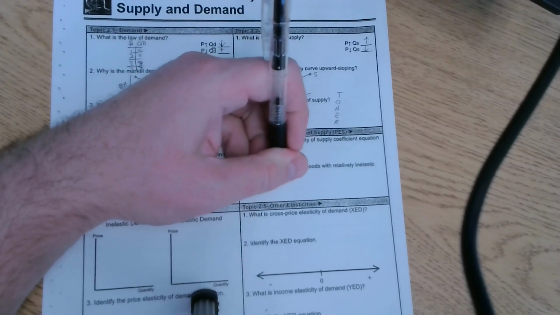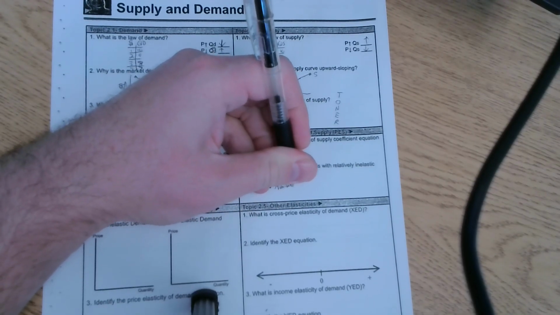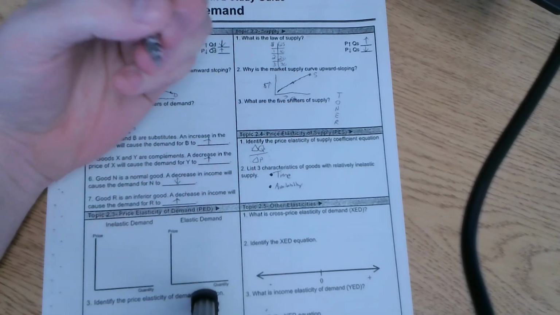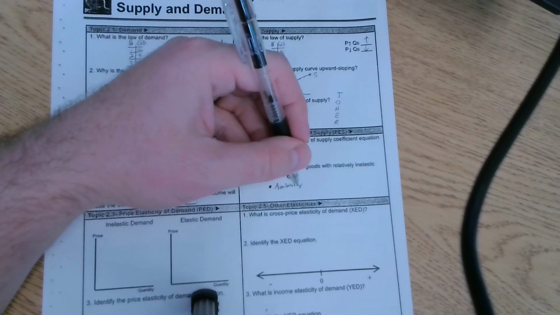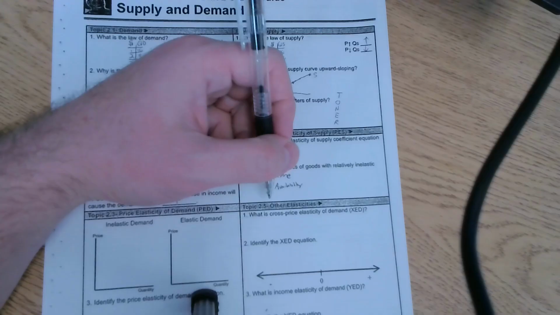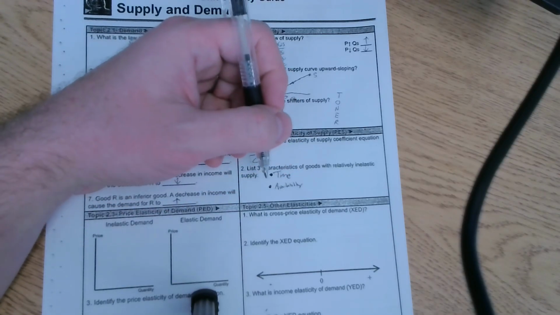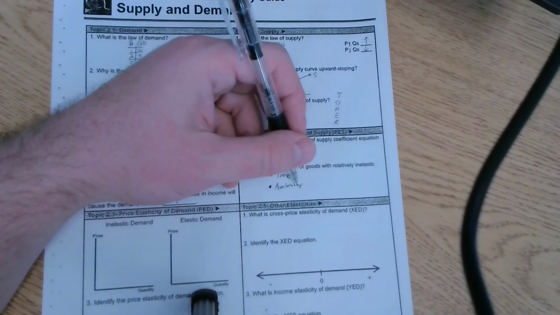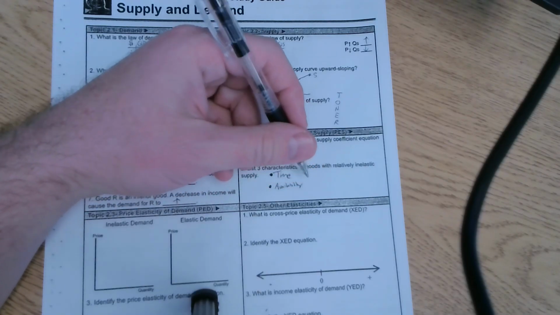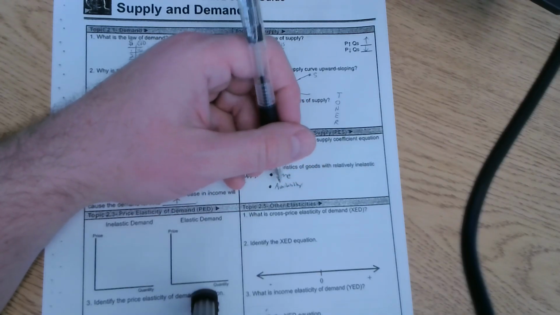The availability of resources is another big one. If you look at our supply of, let's say, food, I would say it's a lot more elastic than our supply of oil because it's more available. Oil's a non-renewable resource. We can only change our supply of it by so much, whereas food, we could produce more if we're given the right amount of time.